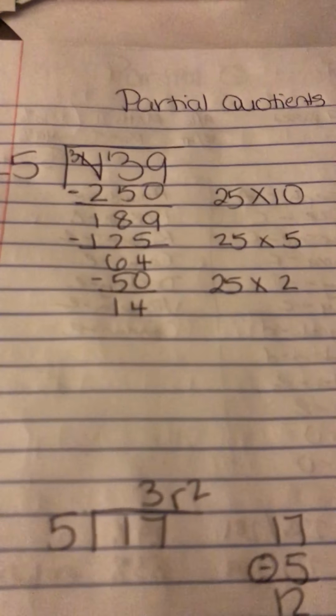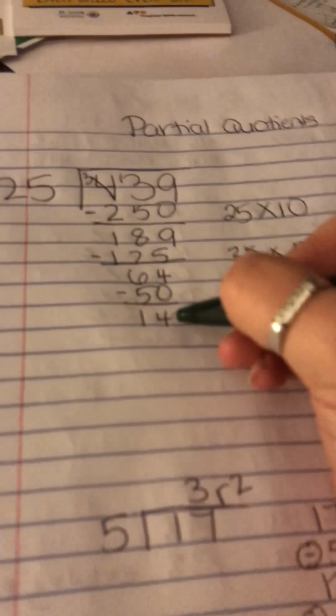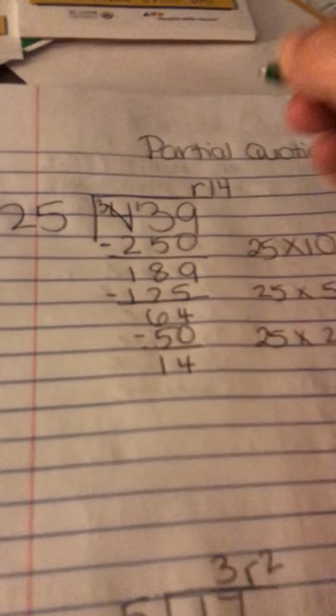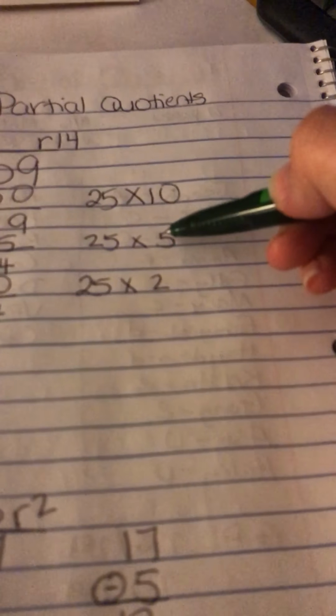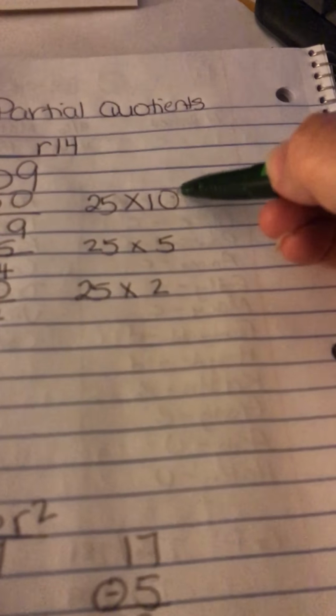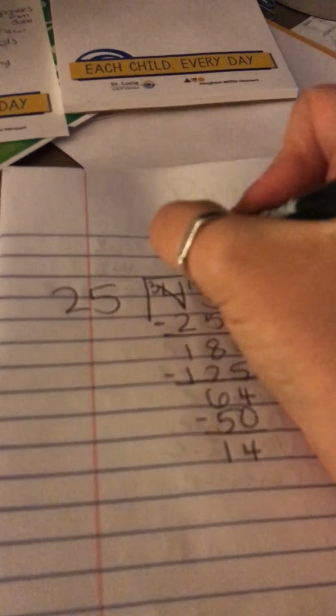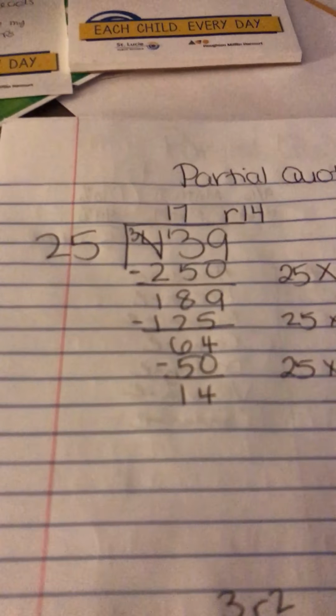So how do we turn this into our final answer? Well, the answer to your final subtraction problem becomes your remainder. So we do have a remainder of 14. And to find the quotient, you're going to add together the numbers that you multiplied by the 25. So we multiplied a group of 10, a group of 5, and a group of 2. 10 plus 5 plus 2 is 17. So 439 divided by 25 is 17, remainder 14.